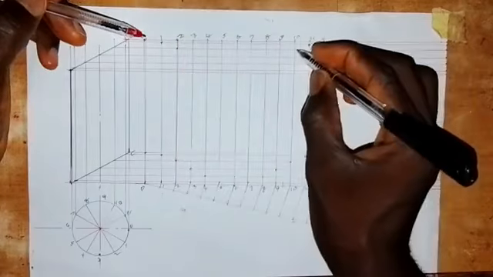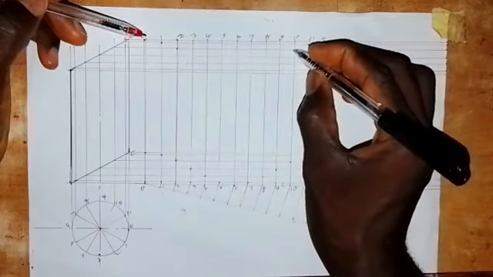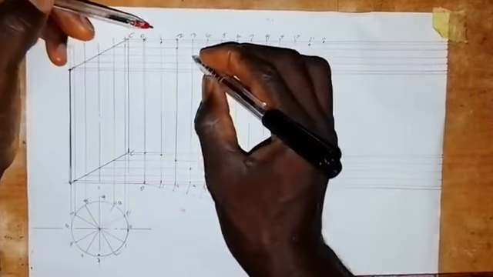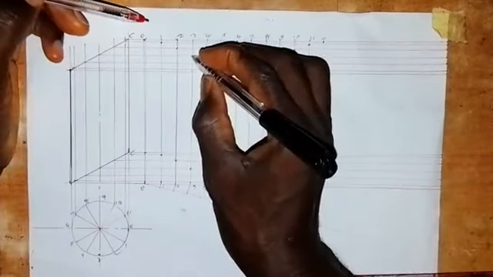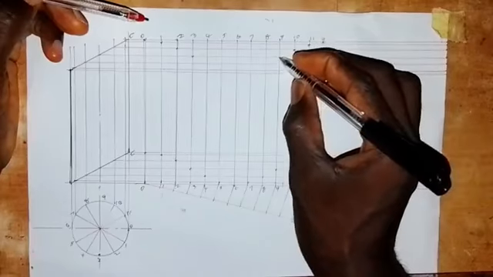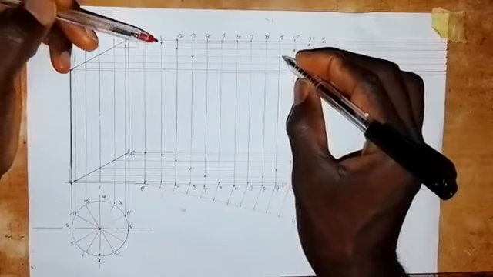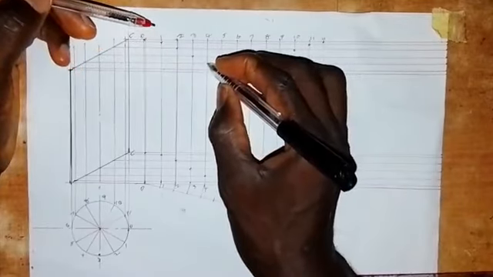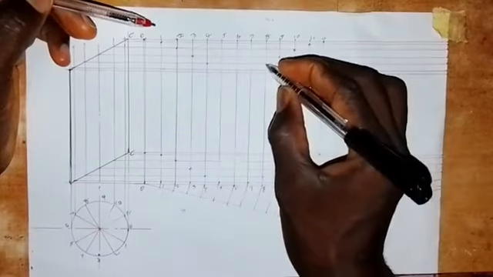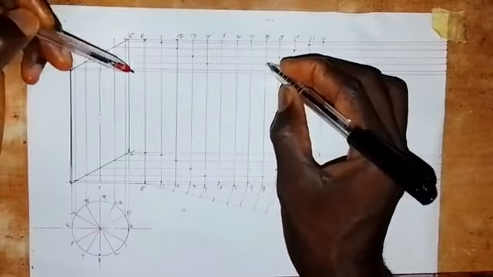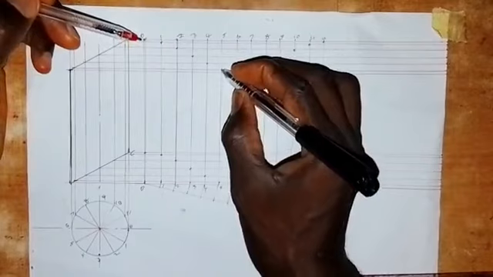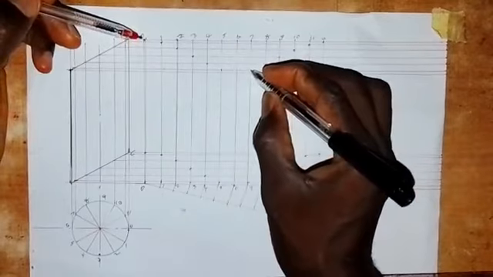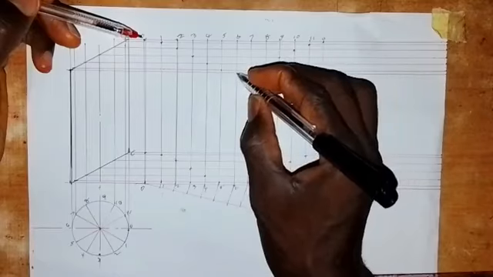That goes with 10. Then 3 vertical, 3 horizontal, they intersect here. That goes with 9. Then 4 vertical, 4 horizontal, they intersect here. That goes with 8. 5 vertical, 5 horizontal, they intersect here, and that goes with 7. Then here we have 6.